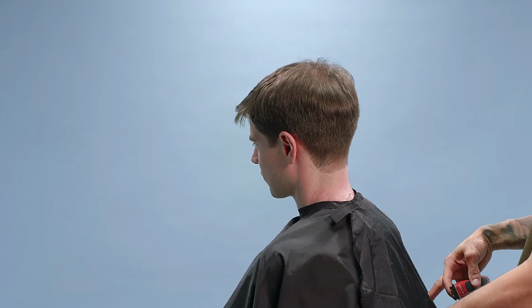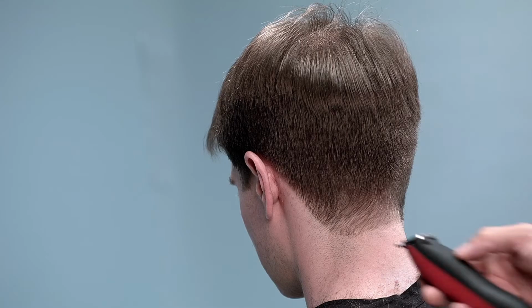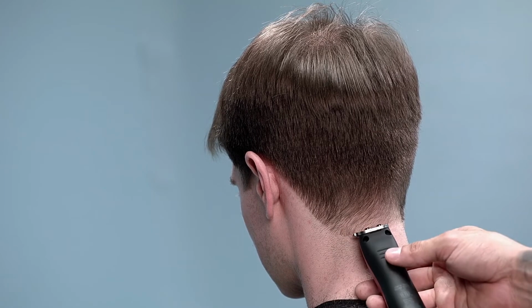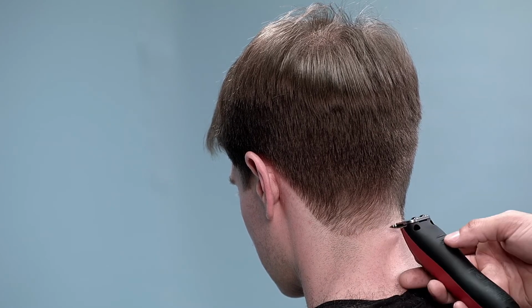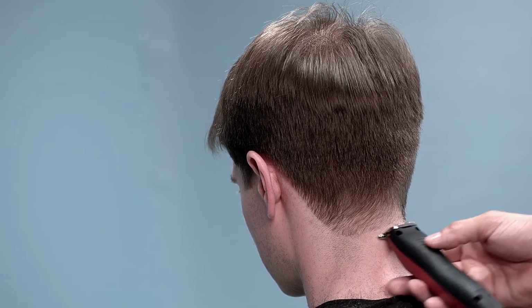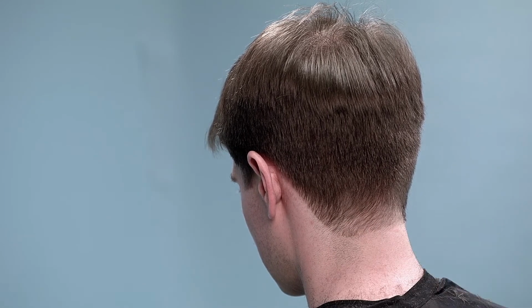Step 7. Nape lineup. Beginning at the middle of the nape, create a guideline by pressing your trimmer down flat against your client's skin. Now, connect the bottom of the nape with the sides of the neck from the previous steps. If a rounded lineup is desired, simply round the corners. Step 7 is complete.